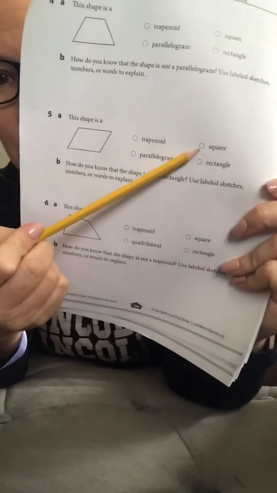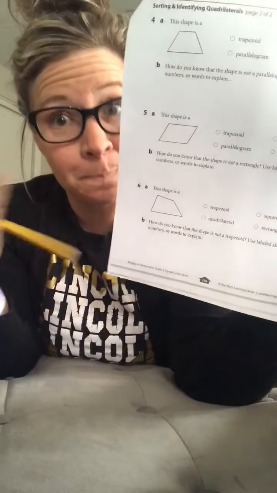Okay? 5. This shape is, you're going to circle what this shape is, and then they want a reason. How do you know this shape is not a rectangle? Use labeled sketches, numbers, or words. How do you know this is not a rectangle? Oh, because a rectangle has four something.